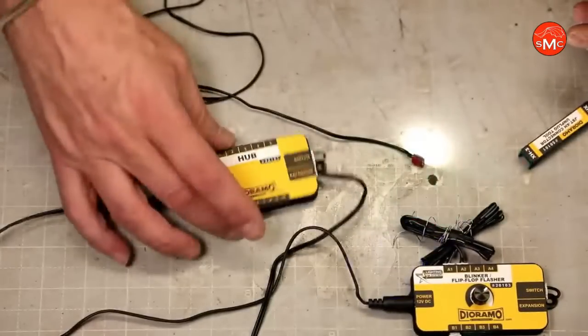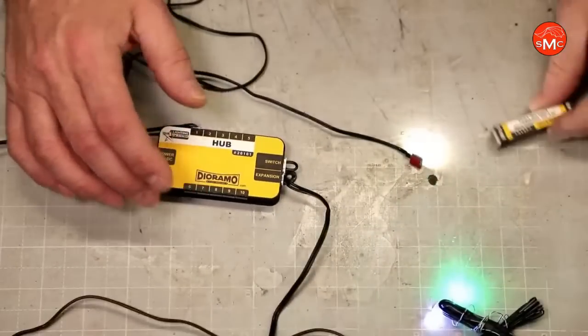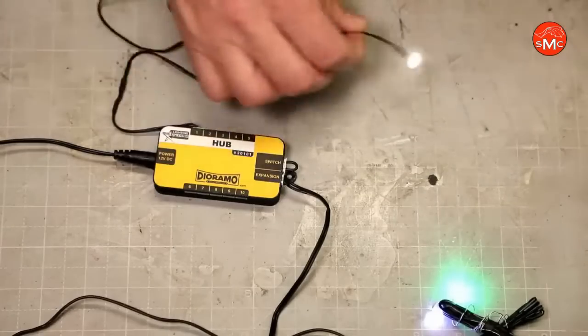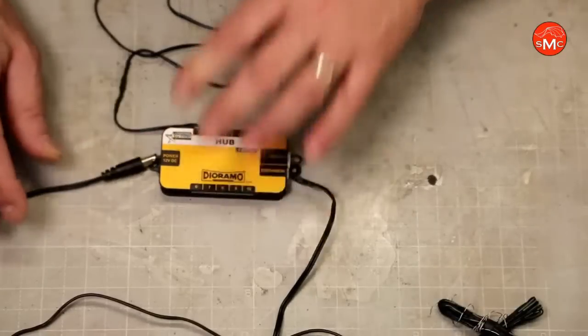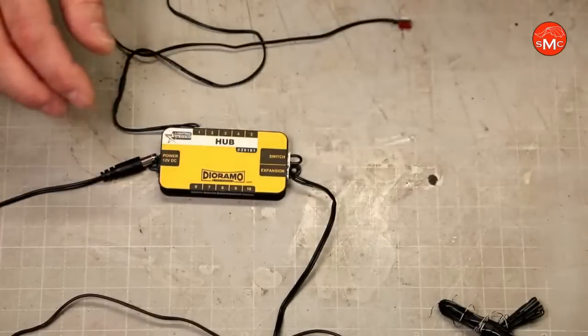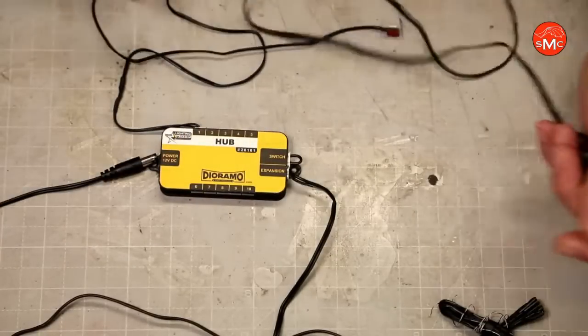Now, that's all fine and well, but what if I do want to turn on this light? Well, here's kind of cool. I'm going to unplug this. I don't know that I have to, but I'm going to. And here I have a switch.